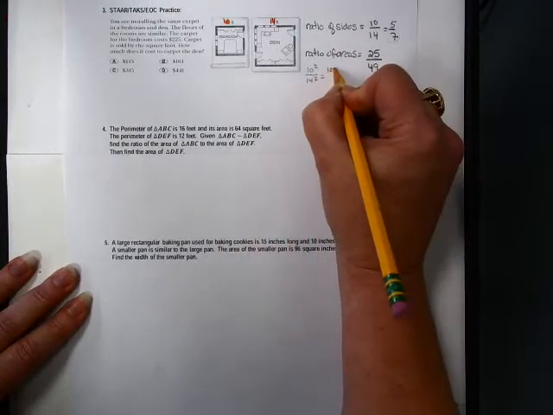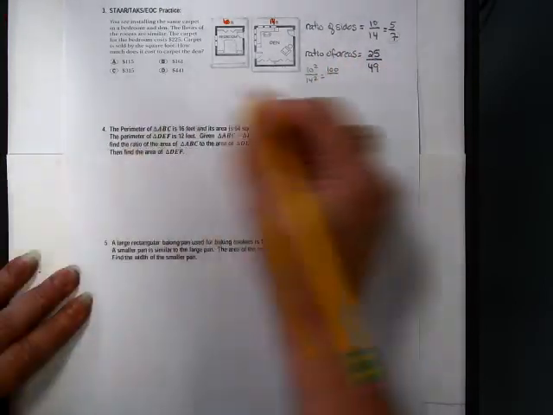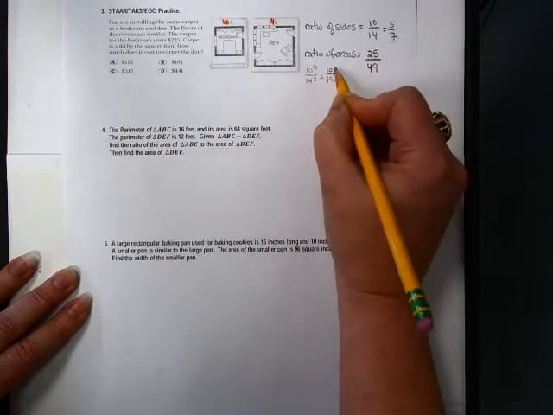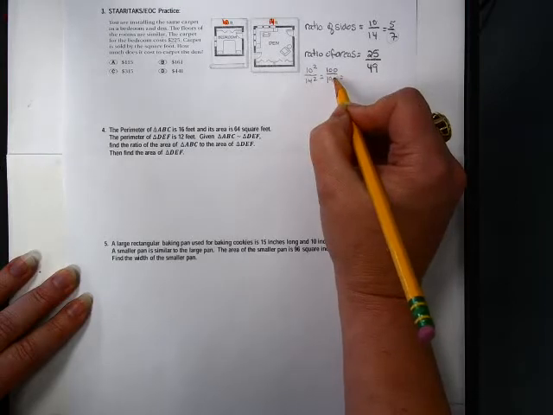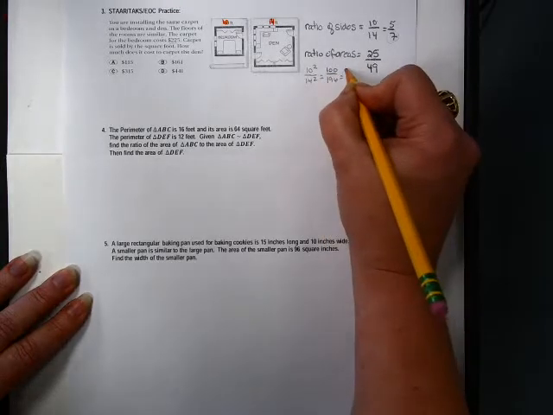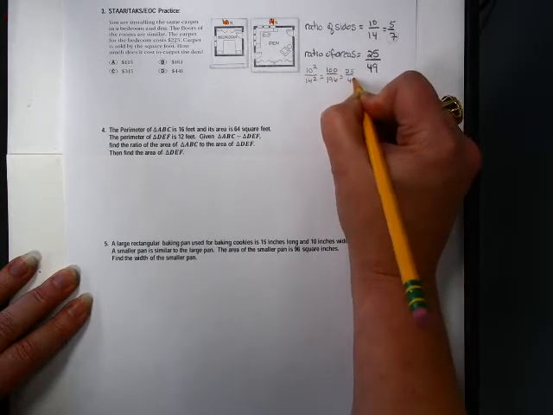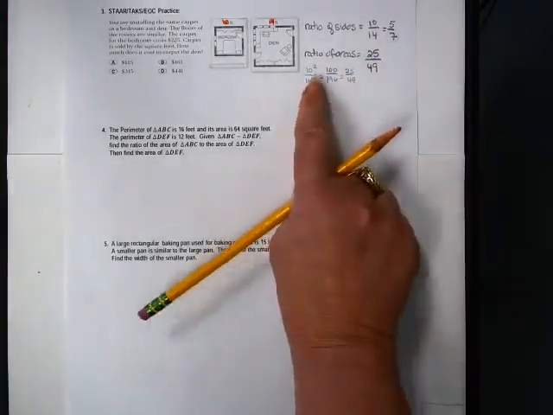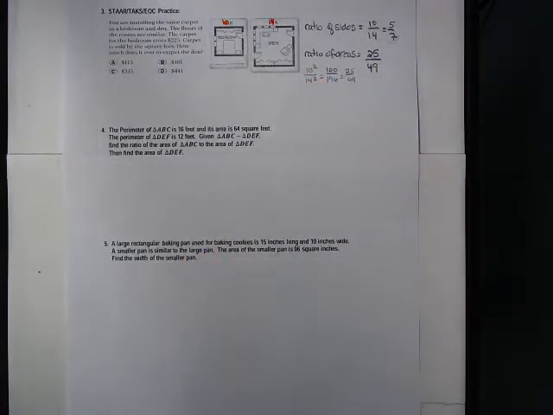That's 100 over 196, and see how big the numbers are? But when you put this into your calculator and reduce it, you still get 25 over 49. So it doesn't matter how you remember how to do it. You're just going to find the ratio of the areas by squaring.